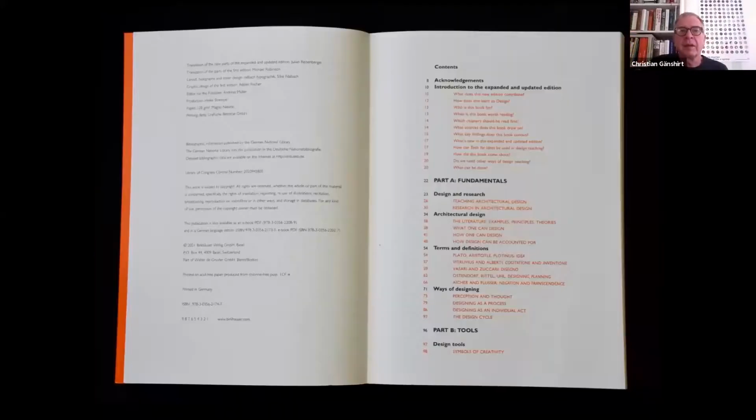And in the new edition of the book, I added a very comprehensive new introduction to make it more accessible. So it will answer many questions, like where the book comes from, how it was conceived, and it's almost like a manifesto, because I also ask questions about how we can improve design and design teaching. The first important part of the book is about fundamentals.